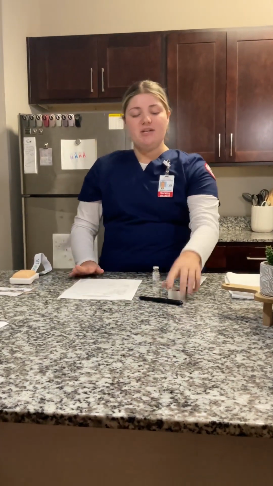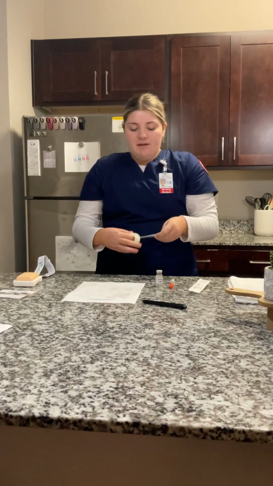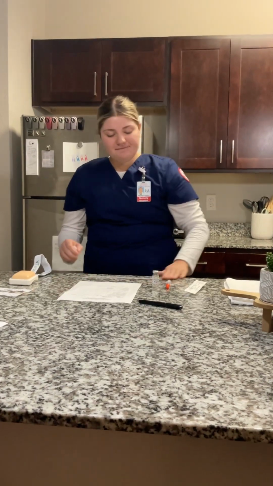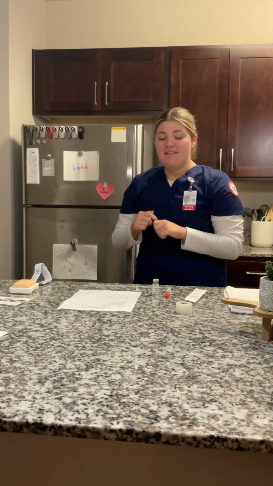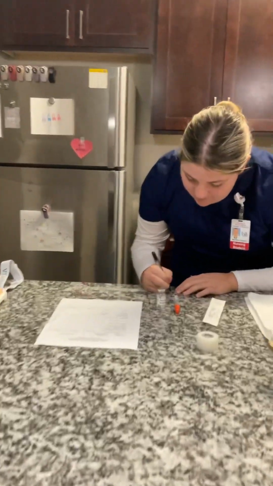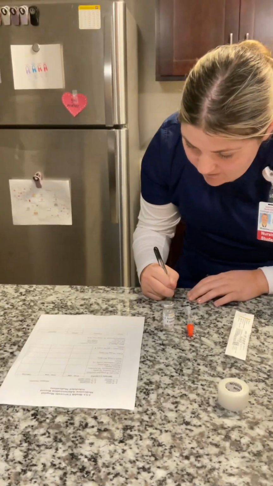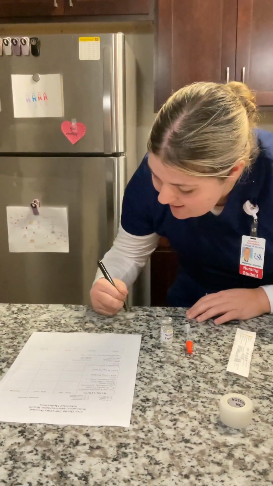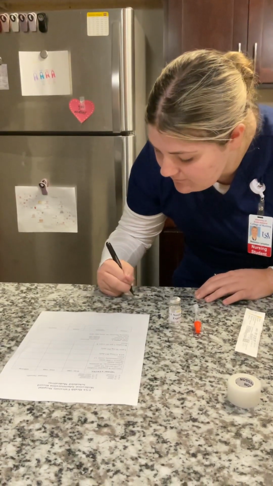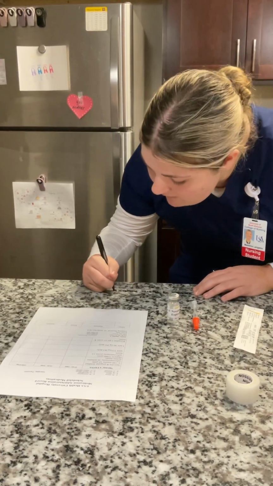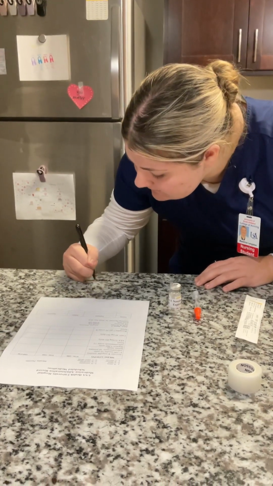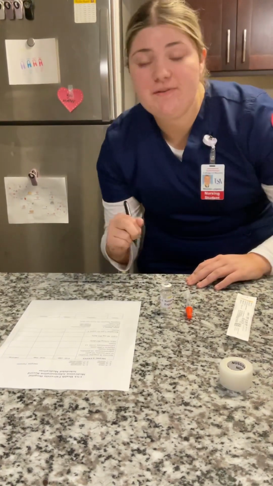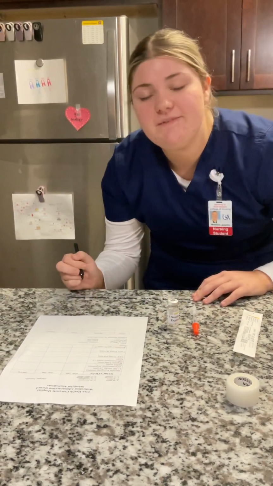So now for documentation, I'm going to make a label. So I'm going to get a bigger piece of tape just because I do have big handwriting and my marker's kind of thick today. So I'm going to write the patient's name. So today is Jaguar J. Jones. And the medication is Novolin R regular insulin. And I'm going to put the units on here also, or the dose, and it's 10 units.